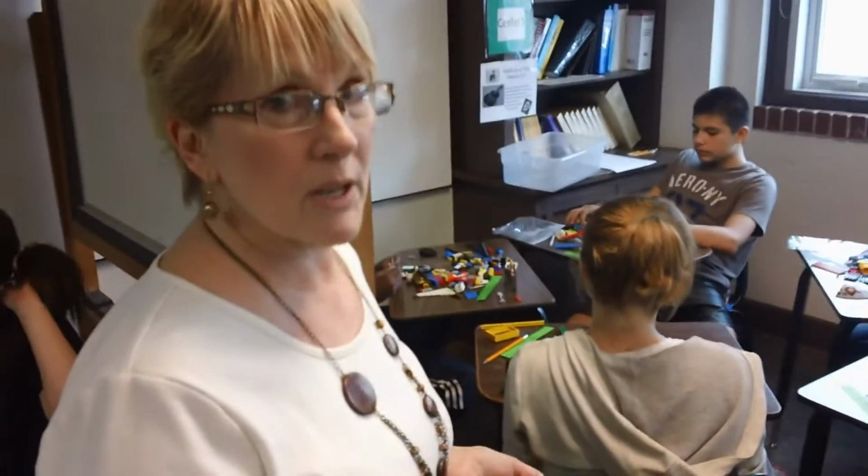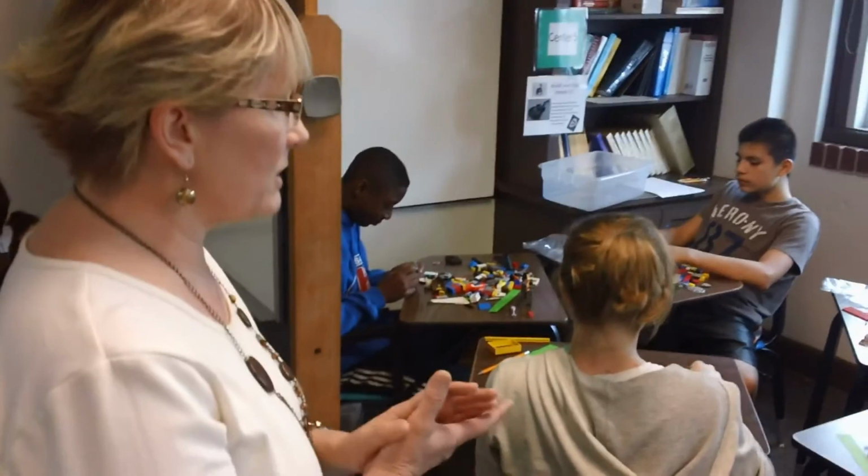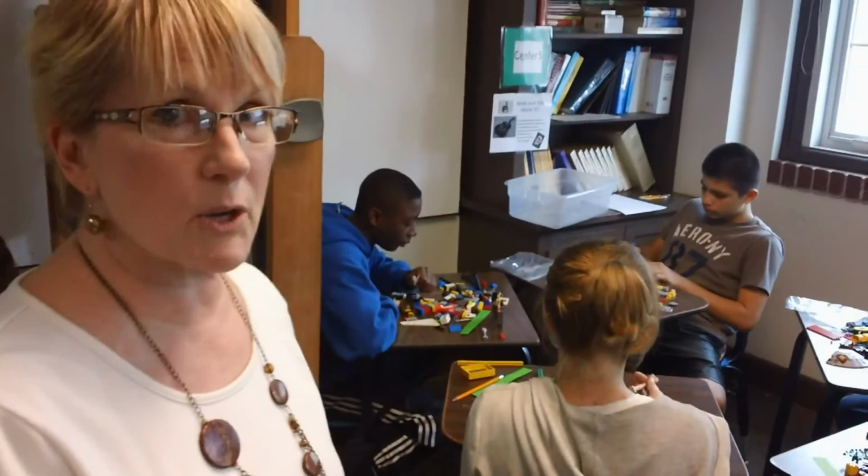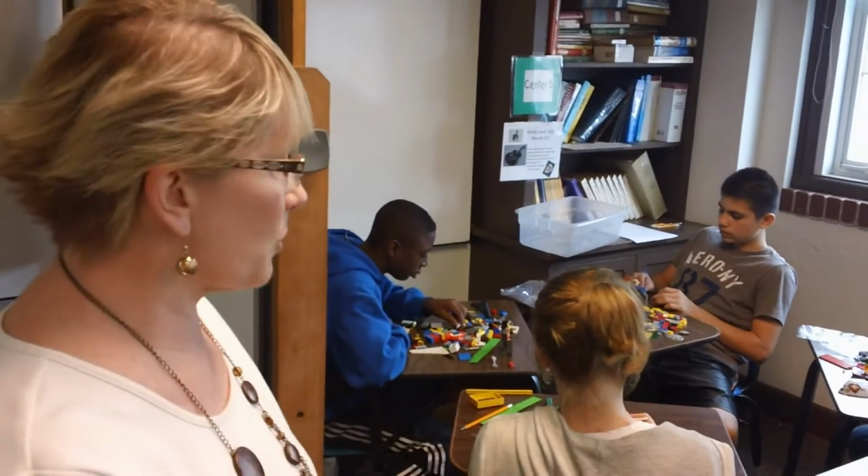This group over here, they have Legos. They get to build something with their Legos, and then after they have built whatever they build, they get to write a story about it. So it could be a very creative thing. They're going to write me an essay.